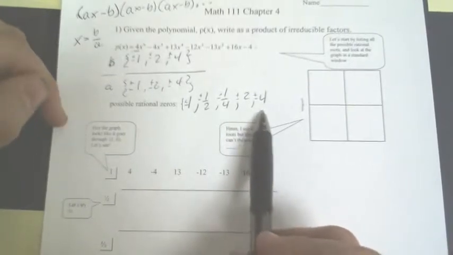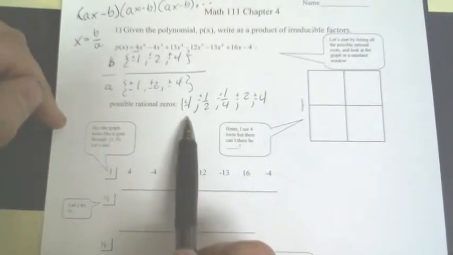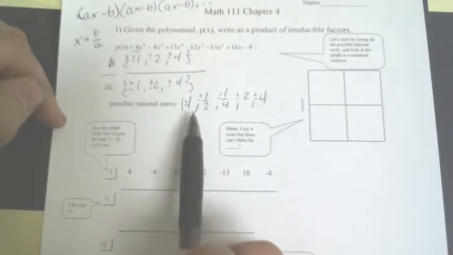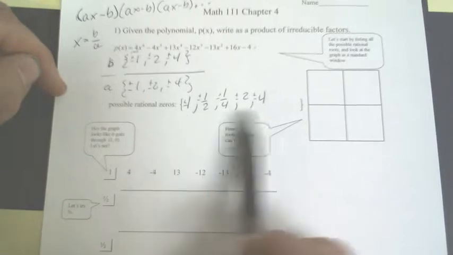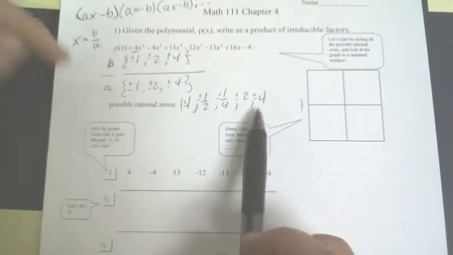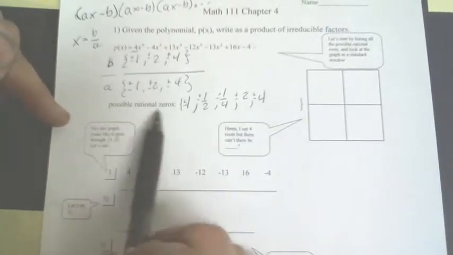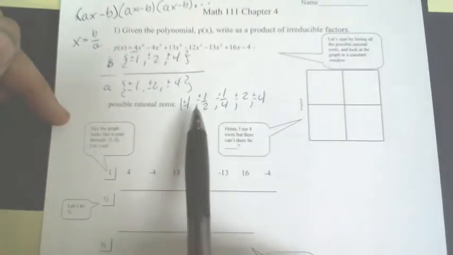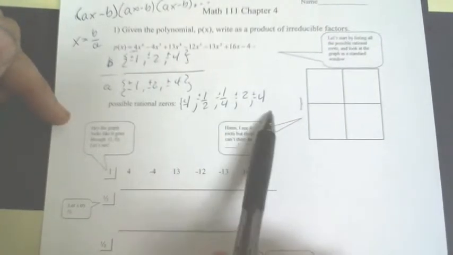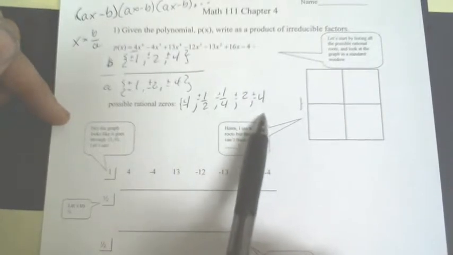Now, that does not mean these are all of our zeros, but that means that if this function has a rational zero, it must be on this list. So keep that in mind. If you're asked to find the possible rational zeros, you're not actually asked for the zeros or the solutions. You're being asked for this list. Don't overcomplicate that question.